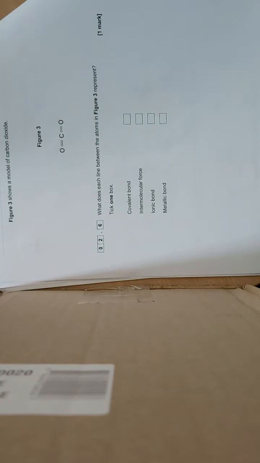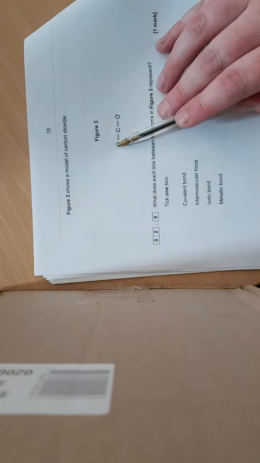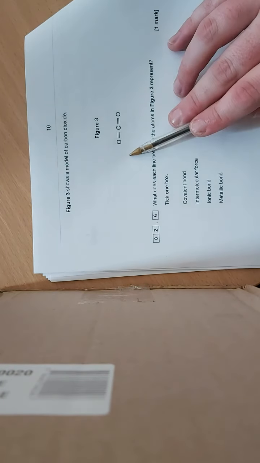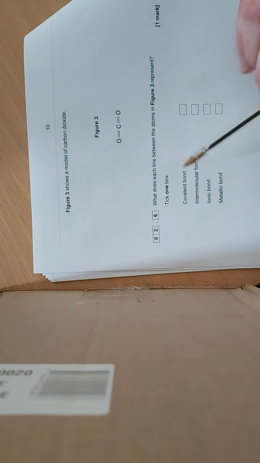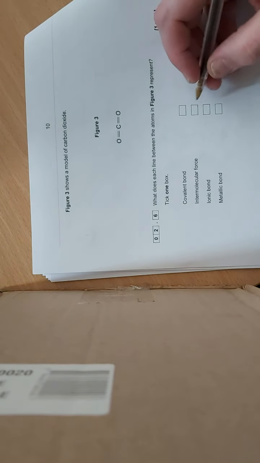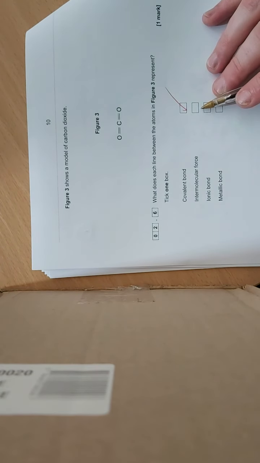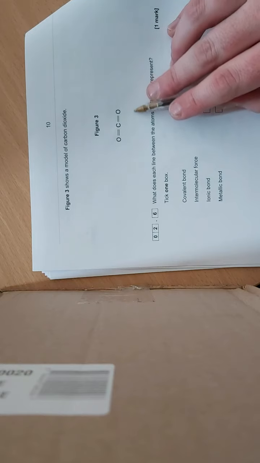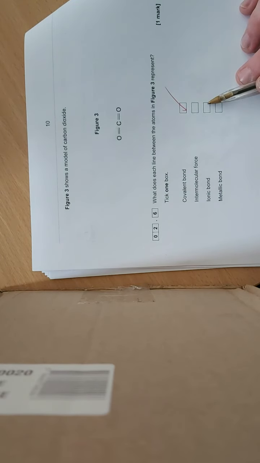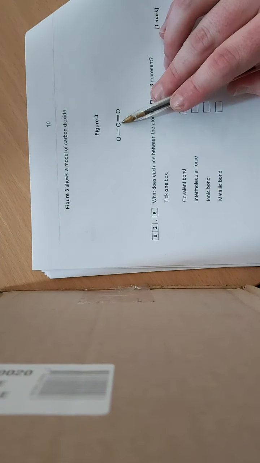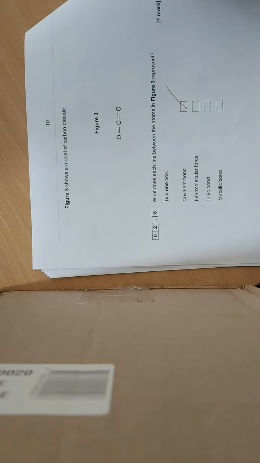So we then got 2.6, which is quite an easy question. It says, what does each line between the atoms in figure 3 represent? Well, if you look at it, this is a non-metal, that's a non-metal, so clearly it's covalent bonded. It wouldn't be an intermolecular force because you don't draw those like bonds. And it can't be ionic or metallic because that would need to be between a metal and a non-metal, or a metal and a metal. Okay, so not too bad there.